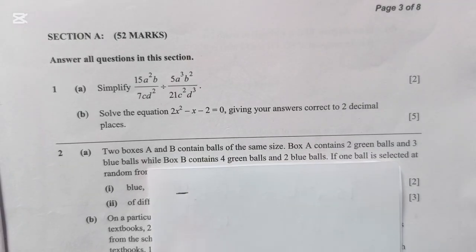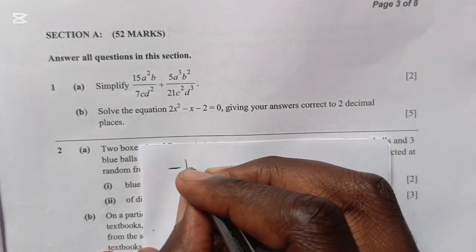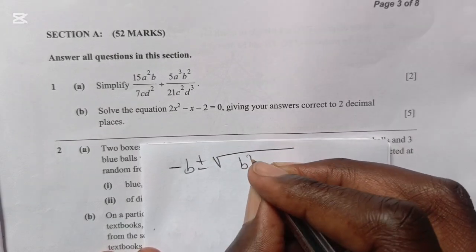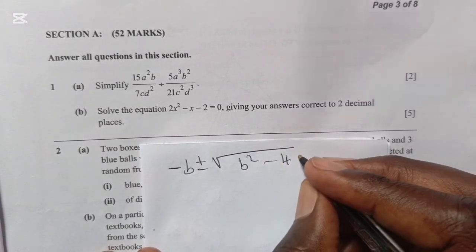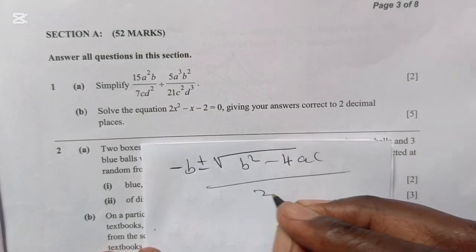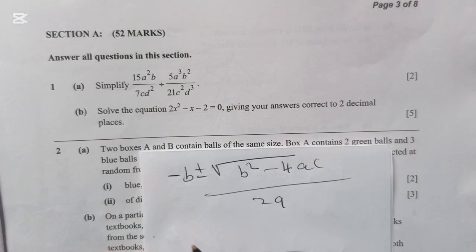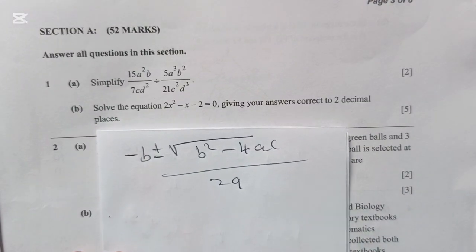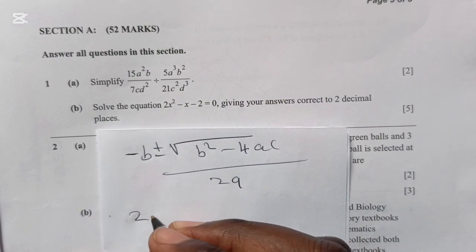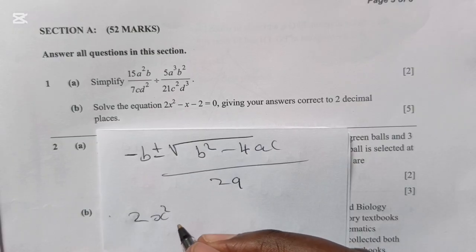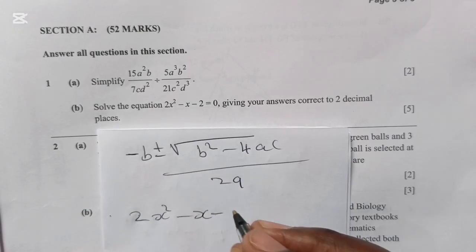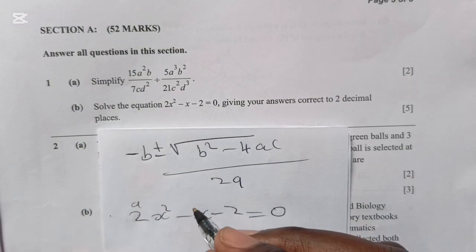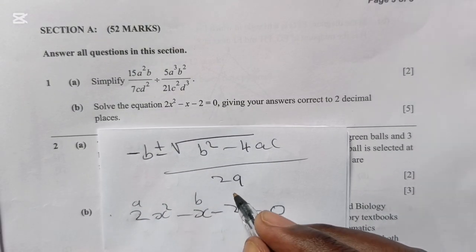So the formula is x = (−b ± √(b² − 4ac)) / 2a. So in this equation we're going to copy the letters that were given: 2x² − x − 2 = 0. So this is our a, this is our b, this is our c.